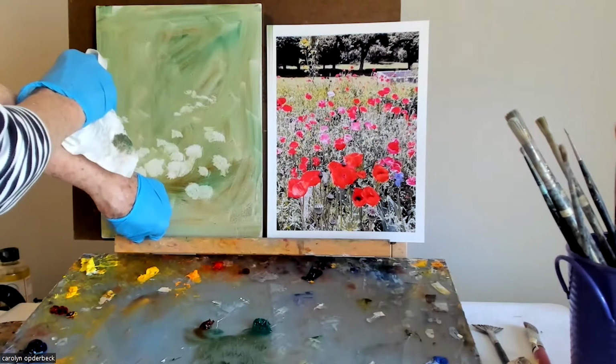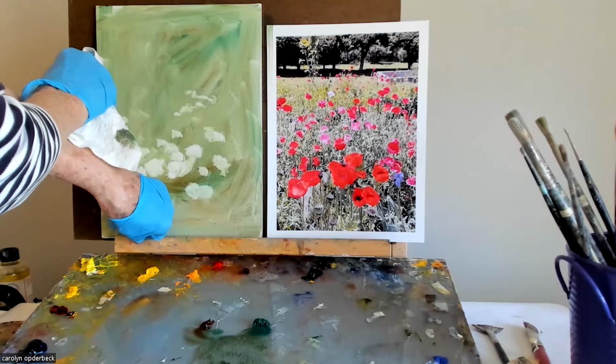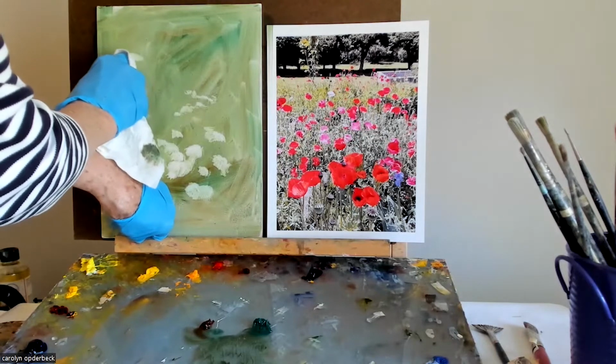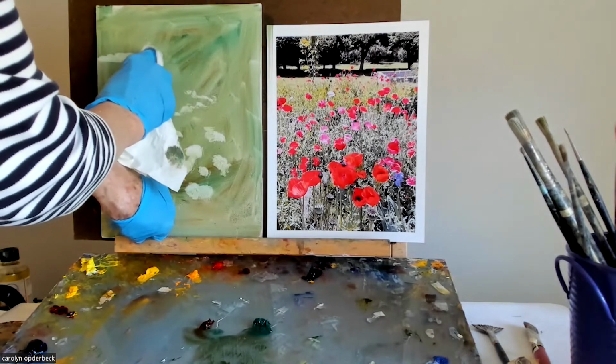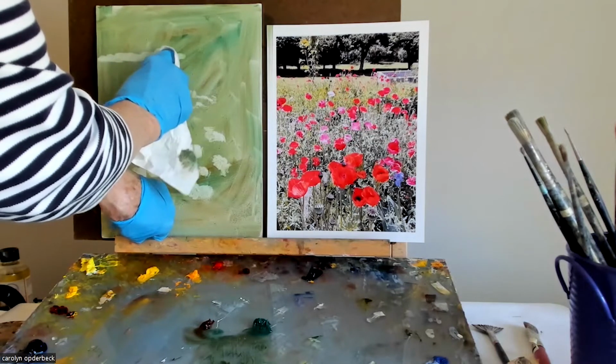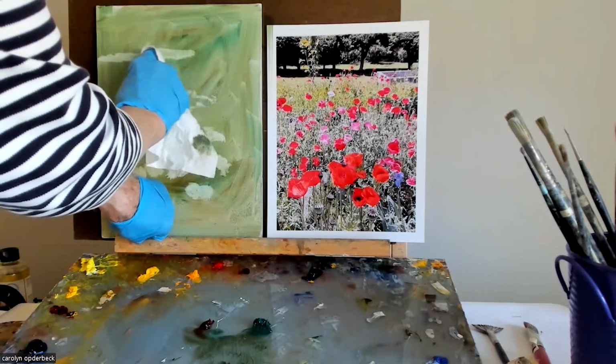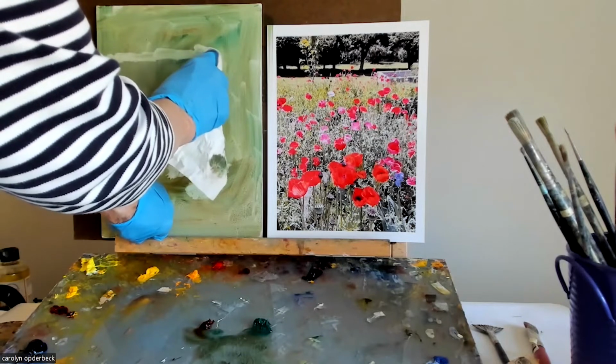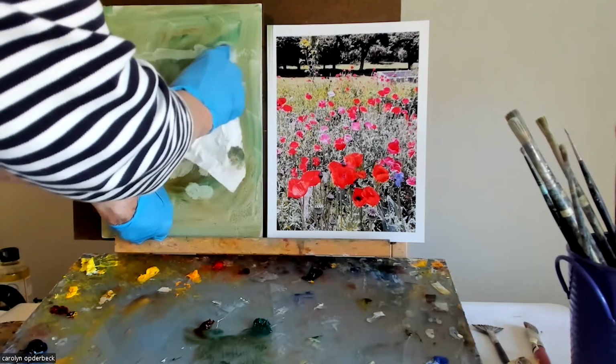The trees are forming a shadow, and then behind it you have this really nice area of light. So I don't have to wipe that out quite as down to the canvas as much as I did the other.